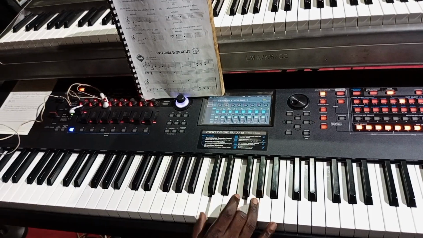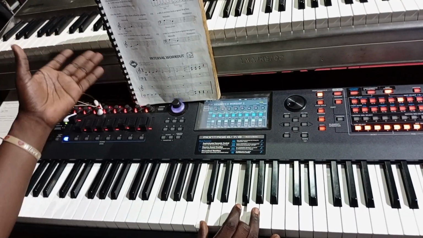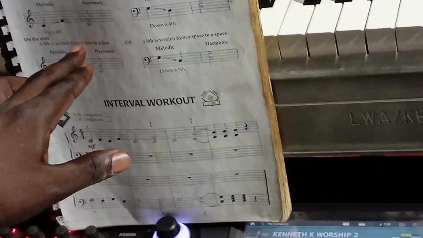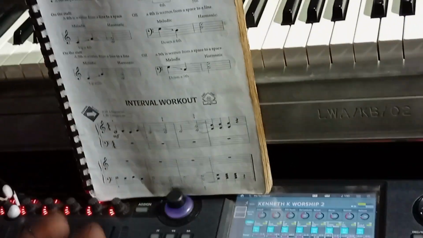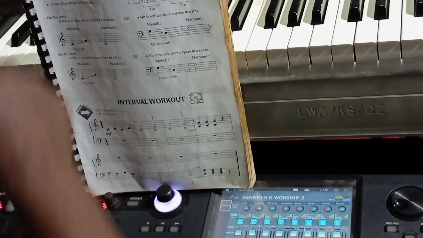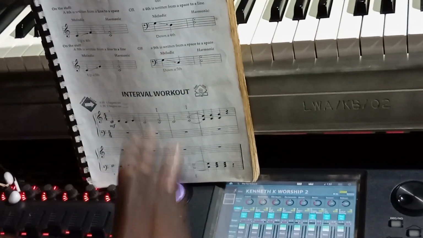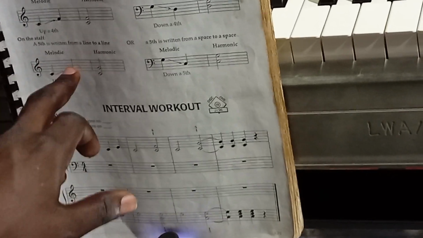Then this is harmonic interval. So that's what happens with this. On the staff, a fifth is also written from a line to a line. For the fourth, I've said you write from a ledger line, from a line, and then to the space, which is our first space. Now when we are dealing with the fifth interval, you write from a ledger line to the second line of the treble staff, like that.